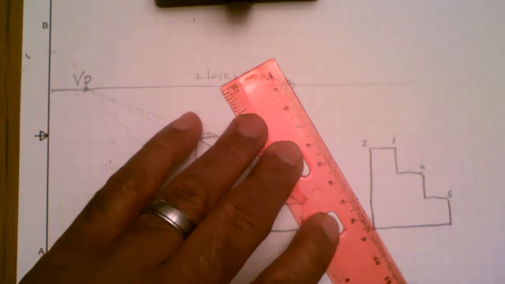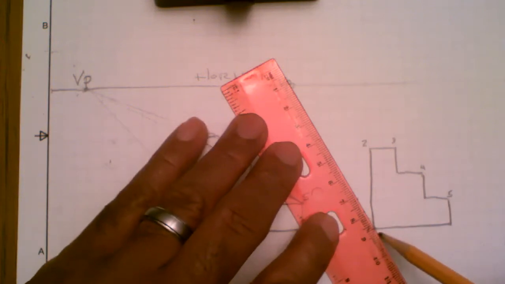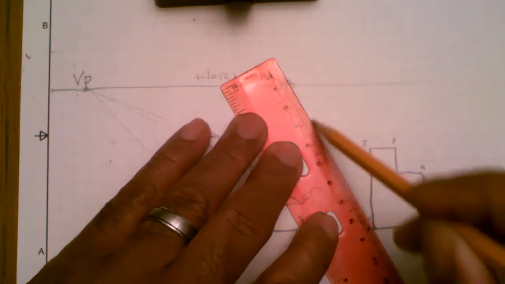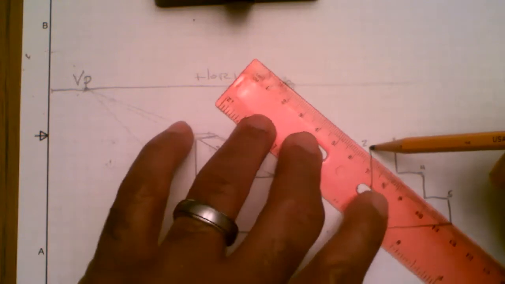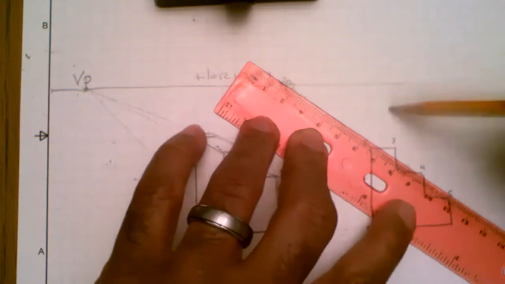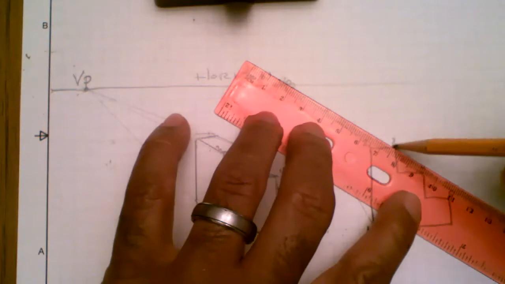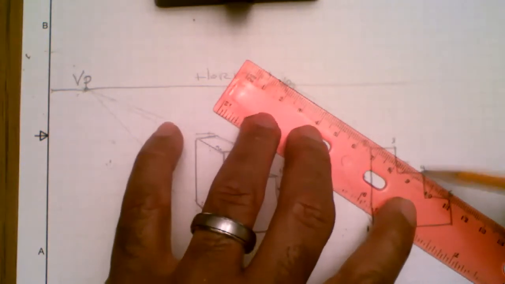Vanishing lines are light lines. Do not make these heavy, and I'll explain why. So I line the point up with the vanishing point and take a nice light stroke. I want to make sure you've got a sharp pencil too. I put my pencil at the point, rotate my ruler, pencil point. Everything's still going to the vanishing point. Pencil at the point, rotate to the vanishing point.